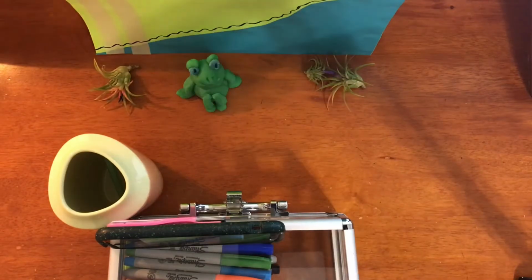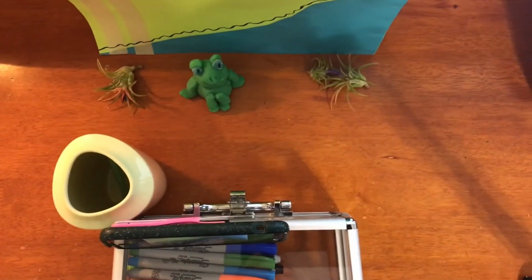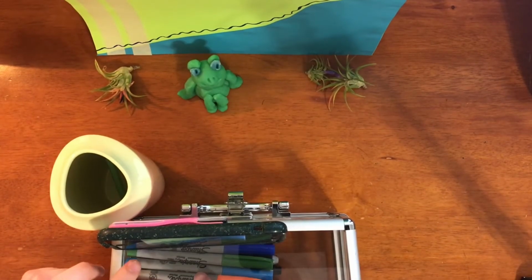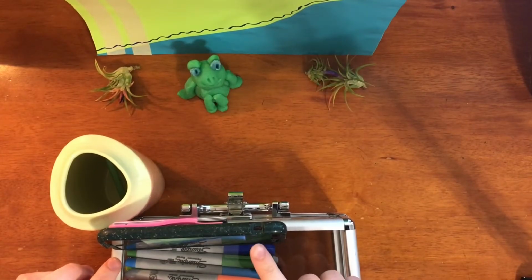So if you can't get the right angle that you're looking for, you can always use objects to prop up and stabilize your device. Just make sure that it's secure so it won't fall or move when you're trying to film.